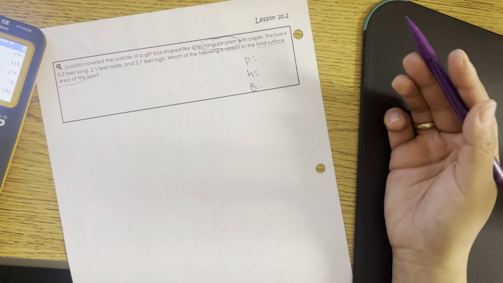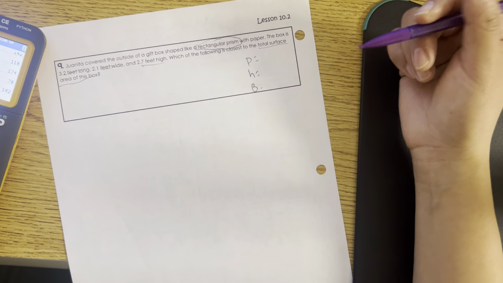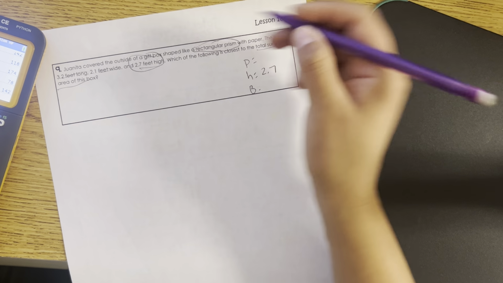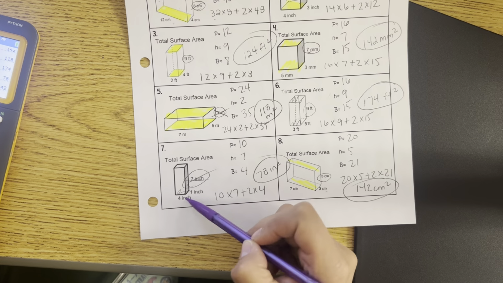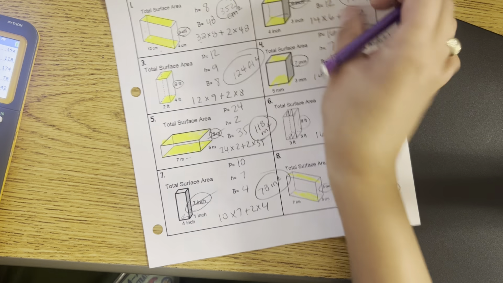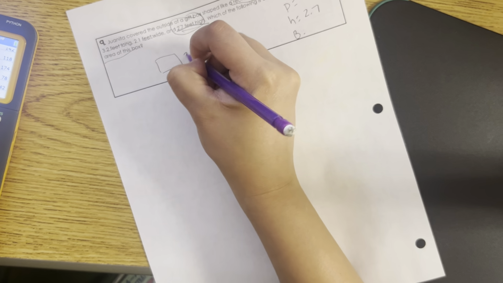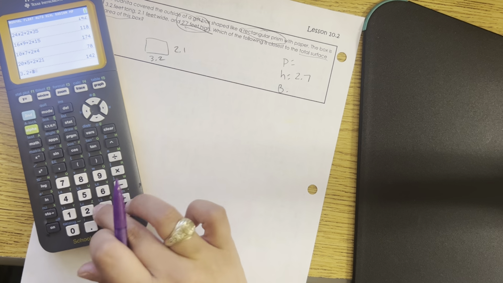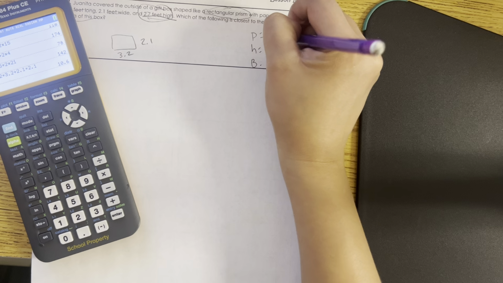Now, without having to draw a picture, can you tell me which number would be the height? Well, the height would be 2.7 because it says 2.7 feet high. Once I use it, lose it. Now, do you know what these two numbers represent? Those represent the two numbers I would normally have remaining after I get rid of the height. So I know that the base is 3.2 by 2.1. So that's going to help me find the perimeter. So I do 3.2 plus 3.2 plus 2.1 plus 2.1. So my perimeter would be 10.6.